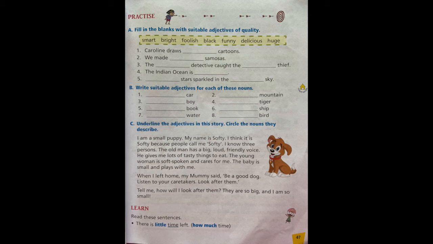No describing word. I know 3 persons. Here, 3 persons. So, how many persons are there? 3. So, you can underline the adjective 3 here and circle persons.